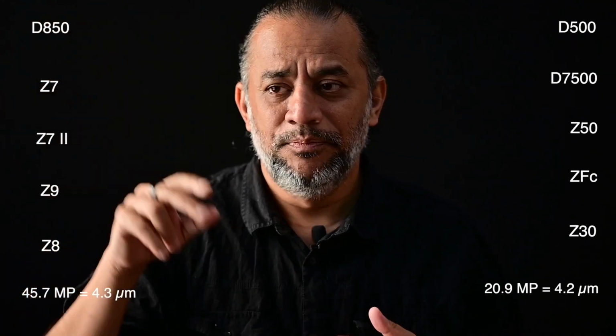But D500 still holds its value. It is one of the best APS-C, actually it is the best APS-C crop sensor DSLR in the world for capturing sports, action, wildlife, photojournalism. You can even take portrait and landscape with it. But when it comes to portrait and landscape, that's where the D850 shines, because D850 gives you so much latitude in post-processing, which D500 doesn't give you because of the SNR firmware.